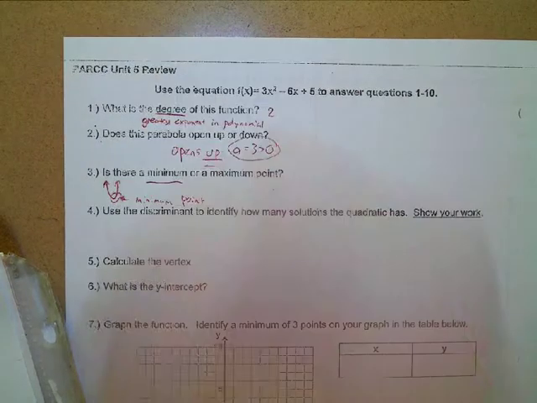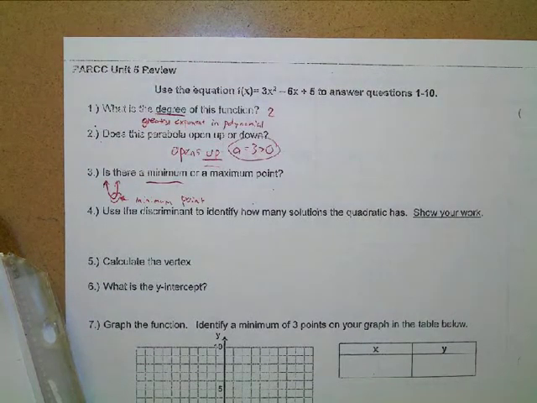All right. Number 4, use the discriminant to identify how many solutions the quadratic has. Ooh, where do we look for the discriminant? Where is that? Anna? Or do you know what it is at least? Yeah. Oh, what is it?